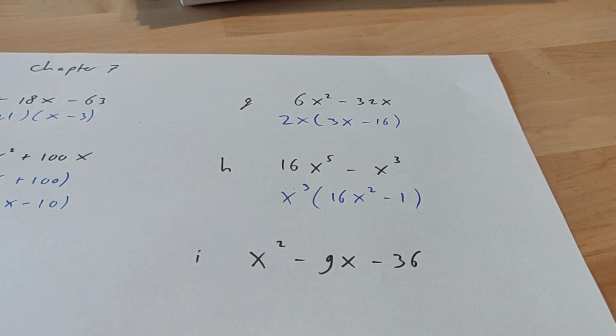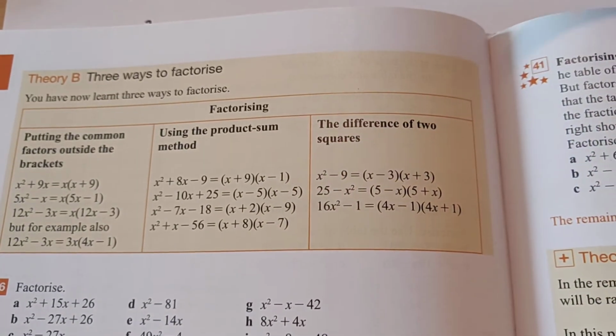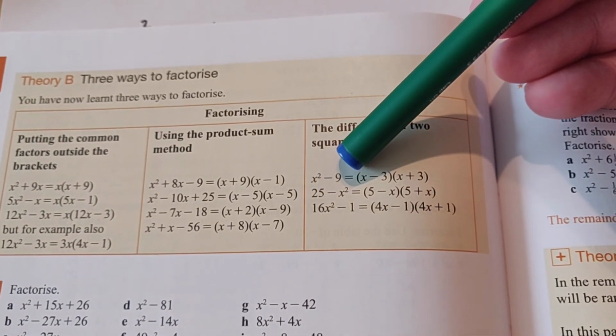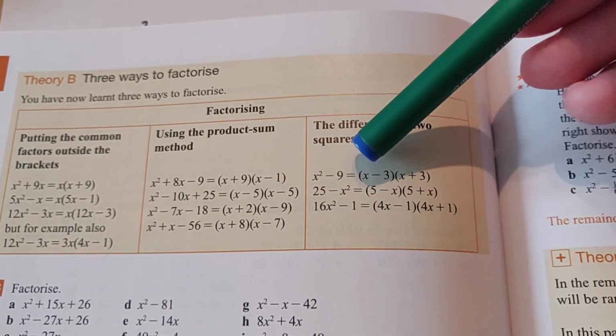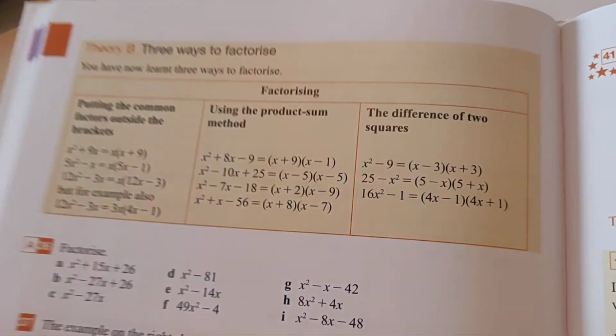But this one you can actually simplify further, because if you take a look at the book, let me get the book here, we see the difference of 2 squares. If you have 1 squared minus another squared, you can put it in brackets like that. You take the square root of this and the square root of that, you put it in brackets, and you put a minus and a plus in one of them. So that's what we're going to do.